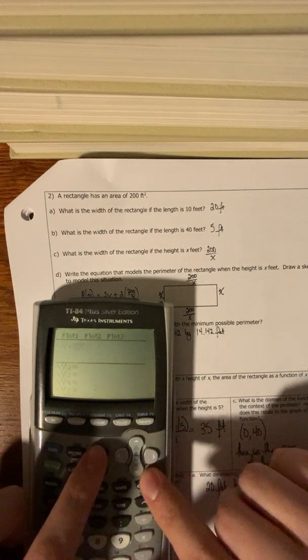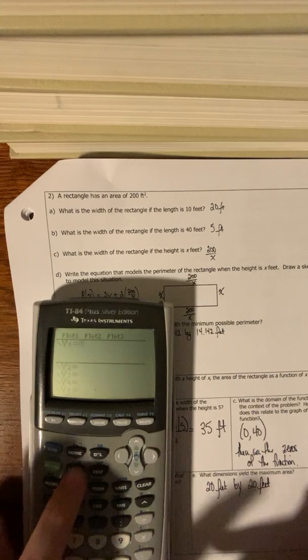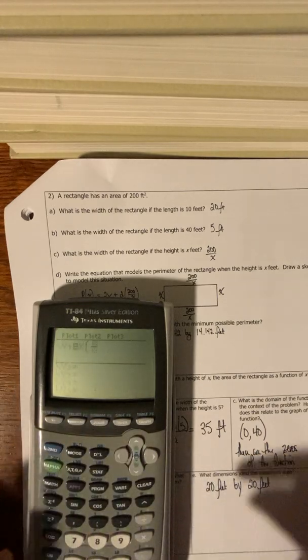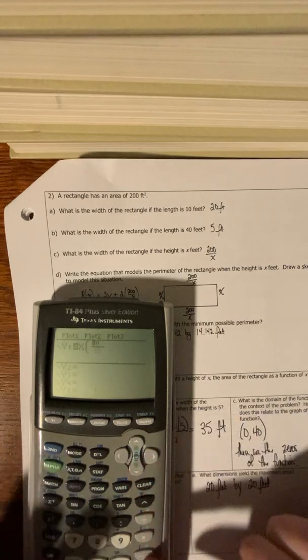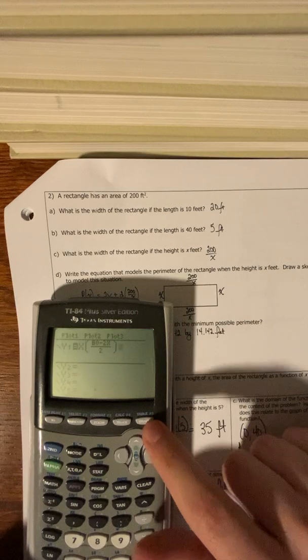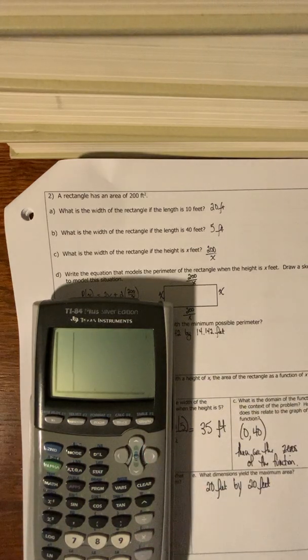Oh no, everything's going wrong. We're going to just start again and act like that didn't happen. X times fancy fraction right there. Do it first. 80 minus 2x over 2. Close that up. Let's see what we get here.